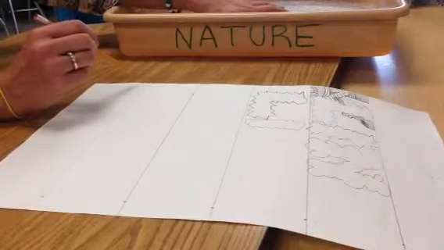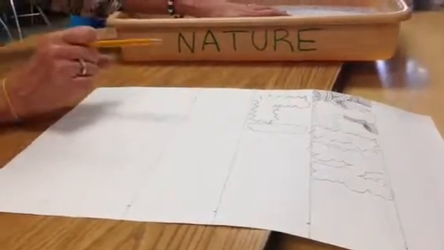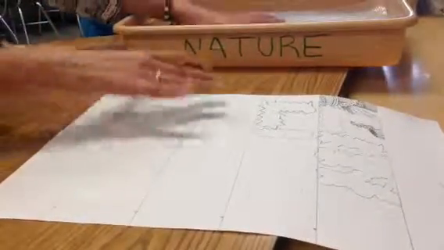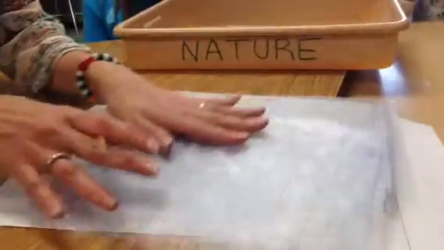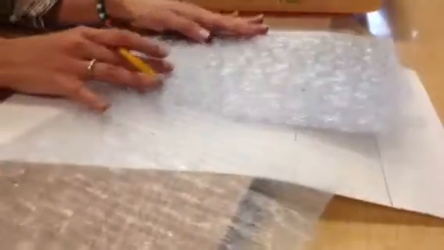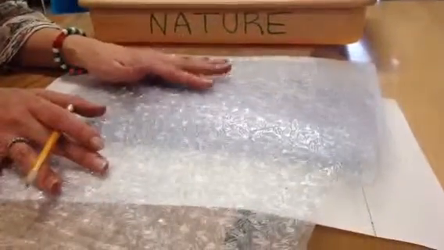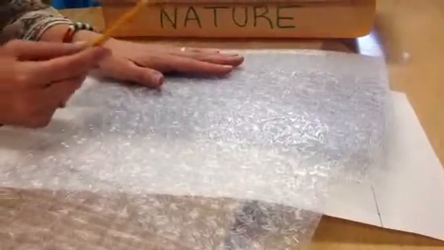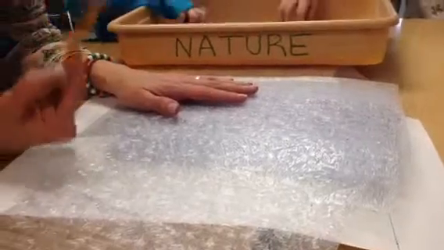The other texture that we're going to learn about is actual texture. Simply, that means you can actually feel it. So what we're going to do for our texture section in our work here is I have all of these texture plates. Now, if you don't have a texture plate and you were trying to do this at home, you can really make a texture rubbing on anything in your house.